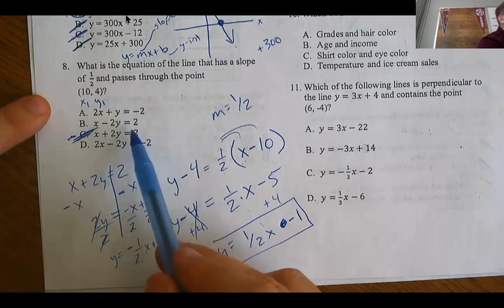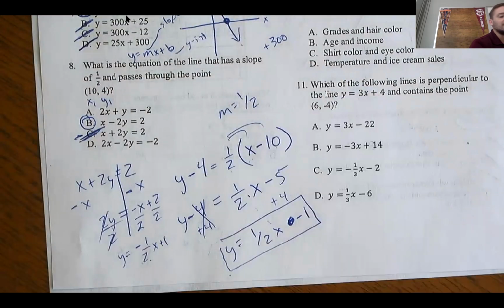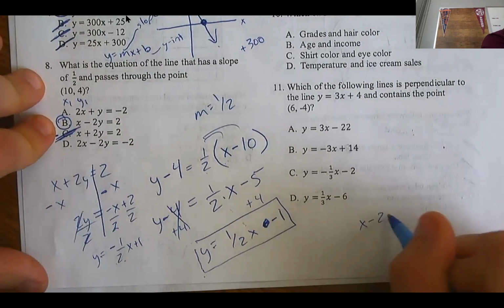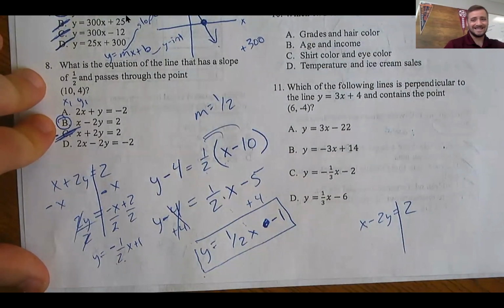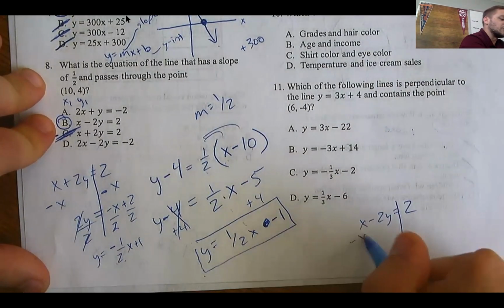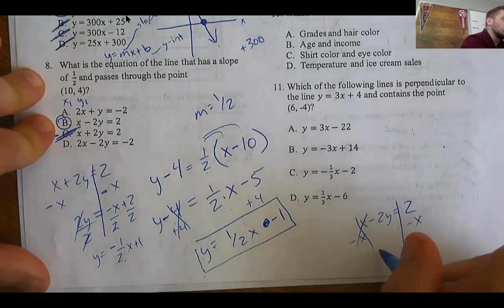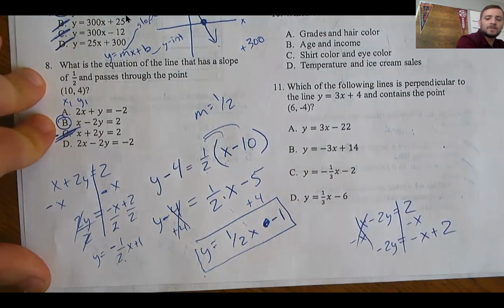So if you guys take A, B, and D and convert them from standard form into slope-intercept form, we need to find the one that perfectly matches our equation. And if you do that, B is going to be the answer. All right, let me show you. So x minus 2y equals 2. That's in standard form, but we don't want it in standard form. So we're going to subtract x. If I subtract x from the left, I need to subtract x from the right. Negative 2y equals negative x plus 2.